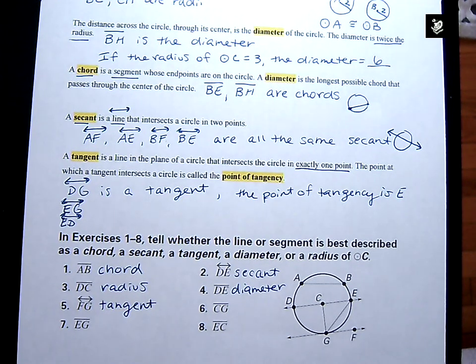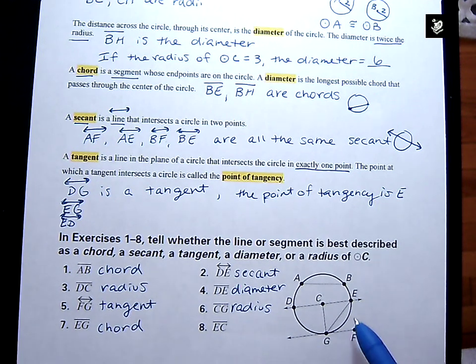Number 5, line FG. Line FG would be a tangent because it touches the circle in one spot, point G, which is its point of tangency. Number 6, line segment CG. That one would be a radius. Number 7, line segment EG. That would be a chord because its endpoints are on the circle. It's not a radius, it's not going through the circle, nor is it a diameter because it's not going through the circle. And number 8, line segment EC. That would be a radius because this time it's connecting the center of the circle to a point on the outside of the circle.